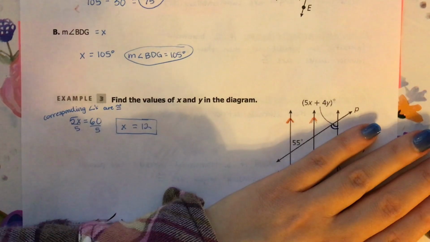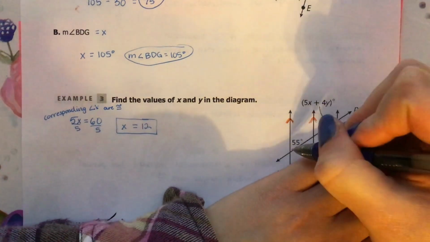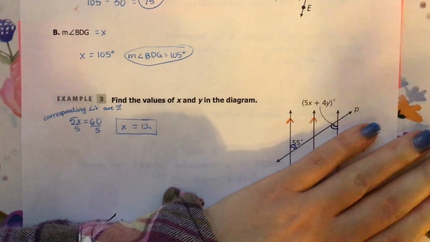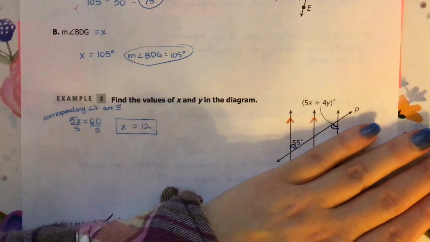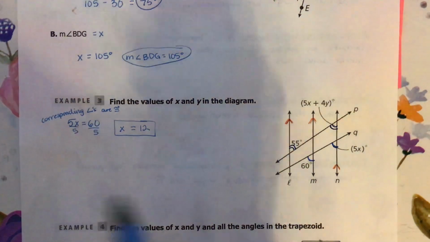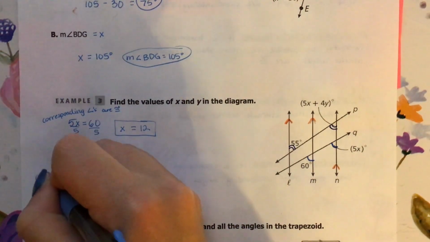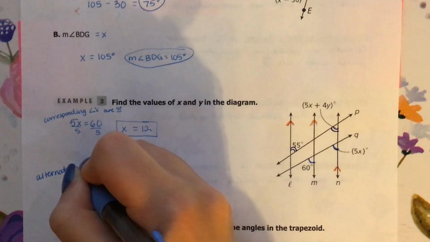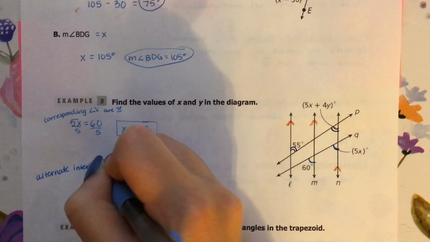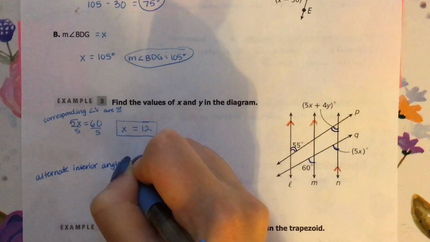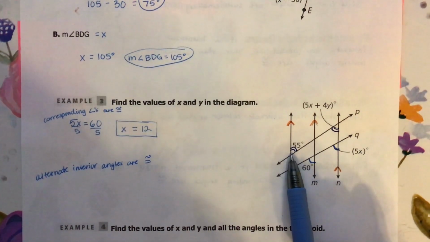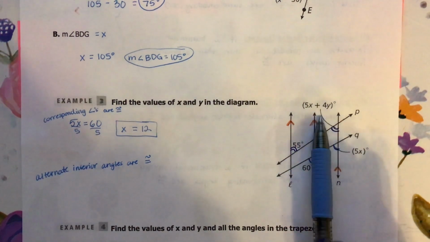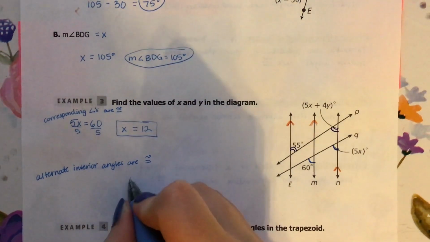Well, that 55 is an alternate interior angle to this. And alternate interior angles are congruent to each other. So I'm going to label that for you as well. Alternate interior angles are congruent. So that means 55 is equal to 5x plus 4y.